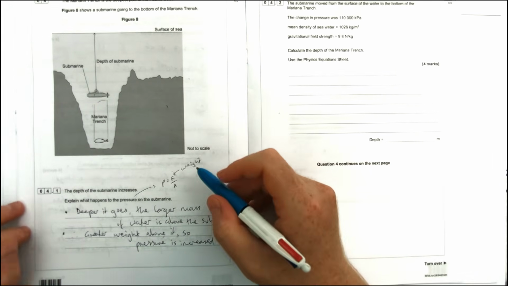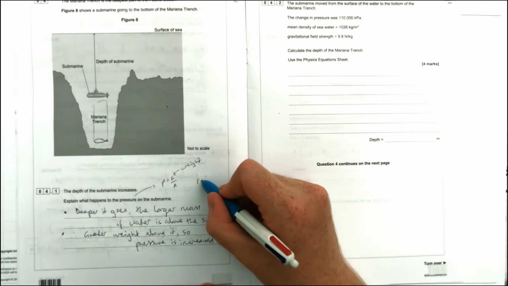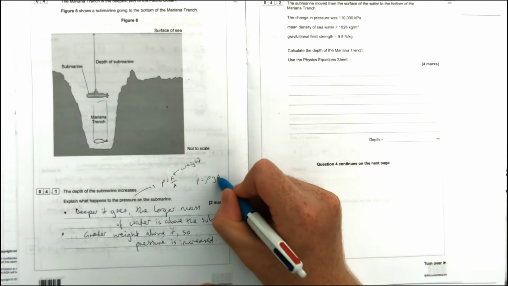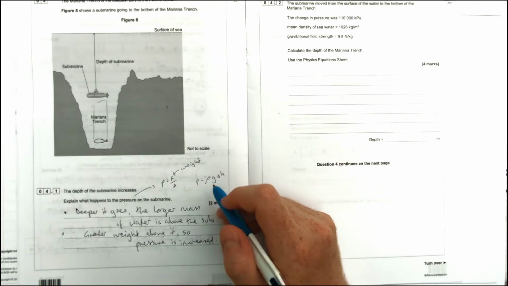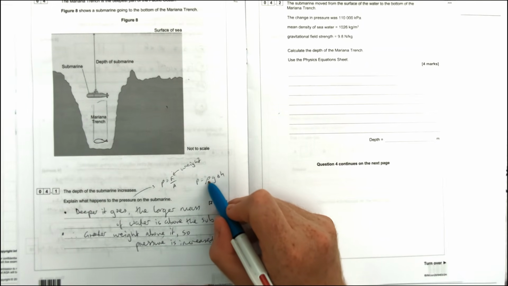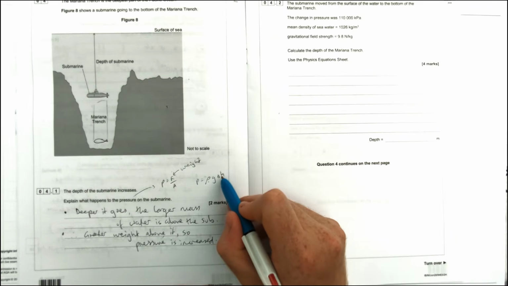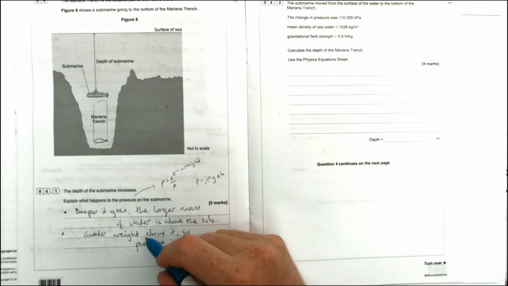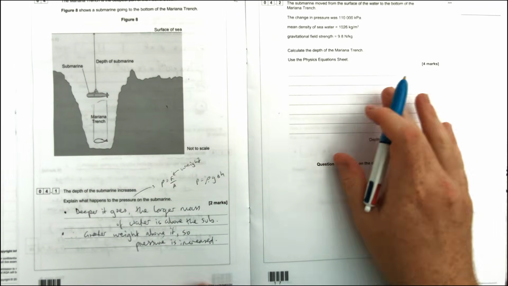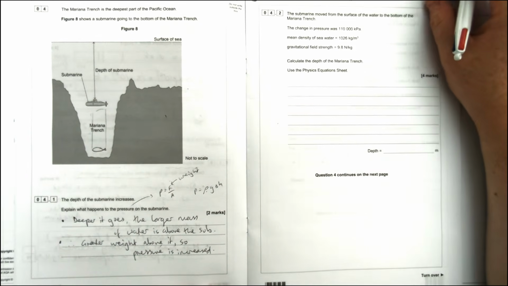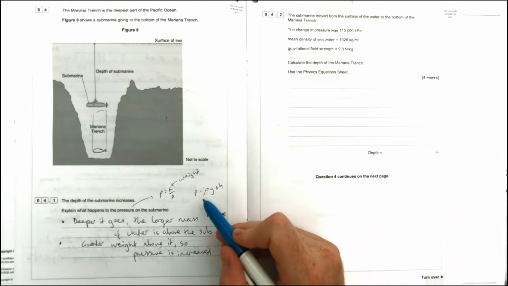You could also say a couple of other equations here. You could use the equation, this one here, if you wanted to, and then say, well, actually, if we've got rho, so that's density, and gravitational field strength constant, then P is proportional to h. But I think that's a fuller explanation. I actually prefer that answer quite a lot. Next, we've got a calculation question involving this exact equation.